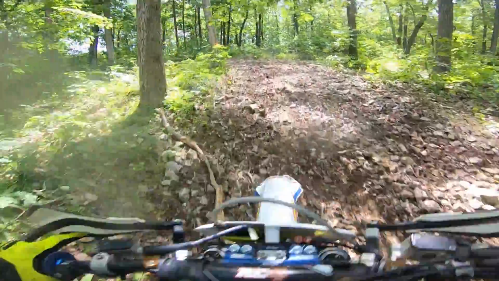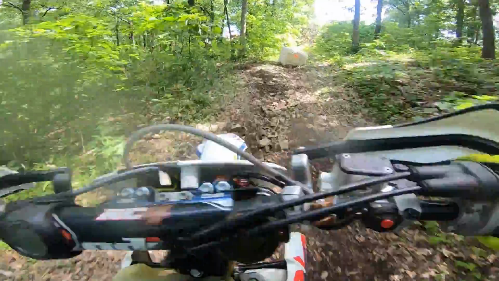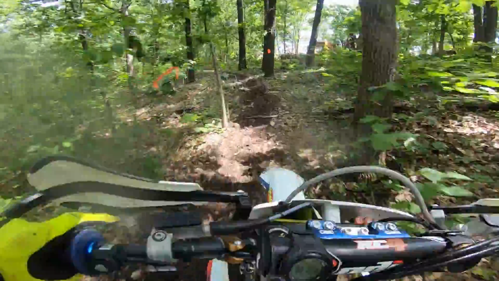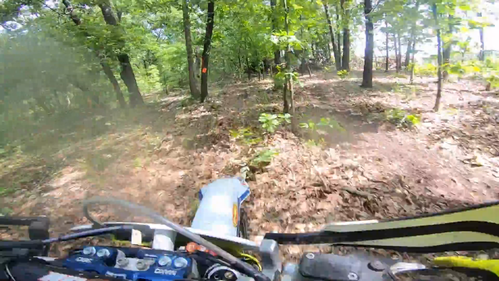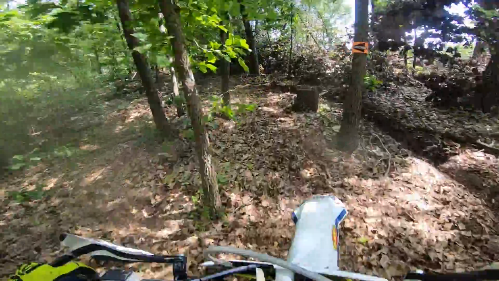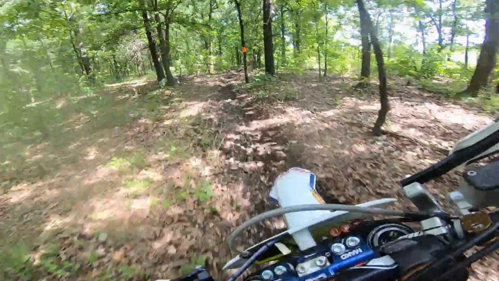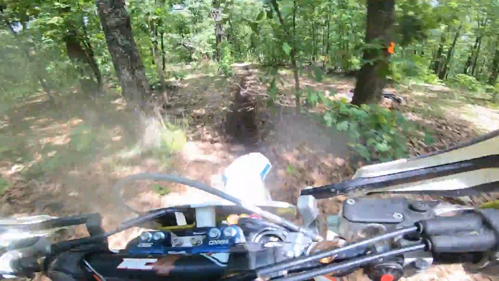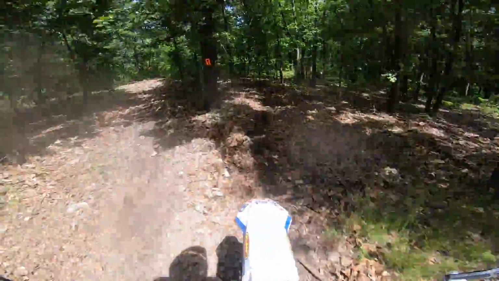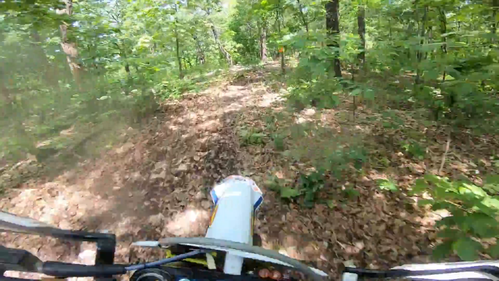So say the C classes start on the woods loop, they would have 2 hours to do that, while the A classes would have 2 hours to do the grass track loop, and then they would switch. So then the A classes would go over to the woods loop and have 2 hours on that, and the C classes would go over to the grass track and have 2 hours on that, and then the day would be over.